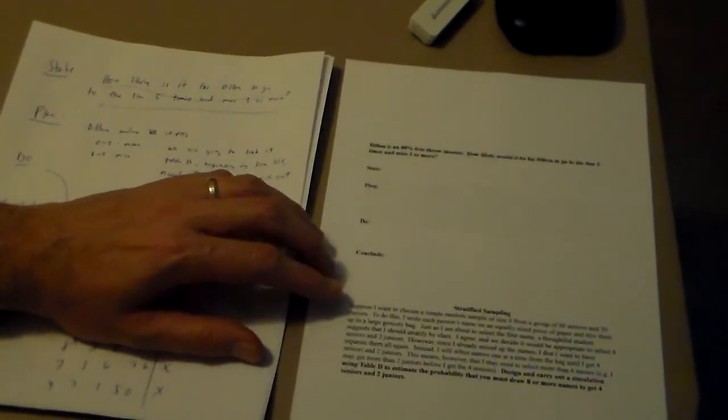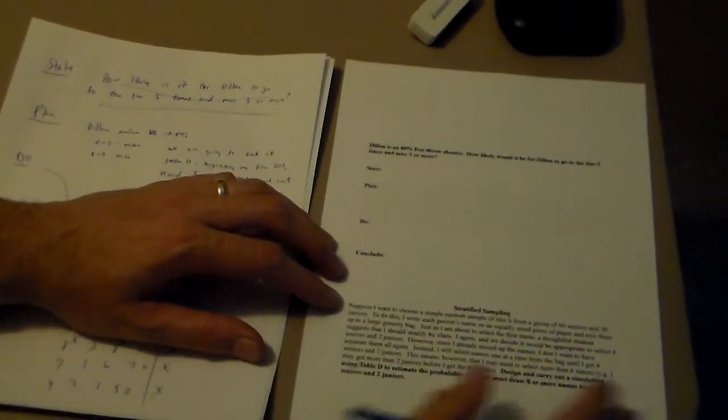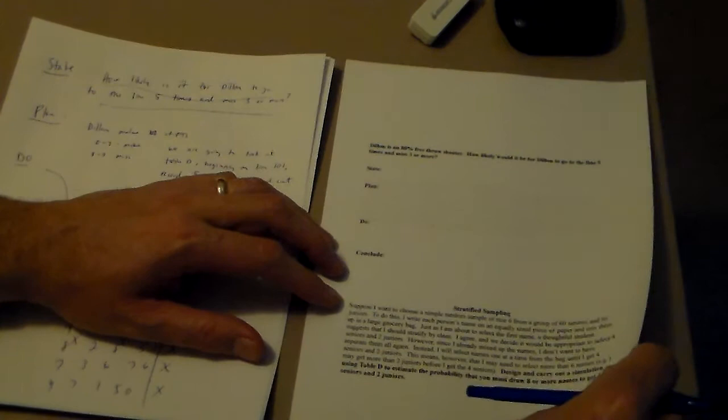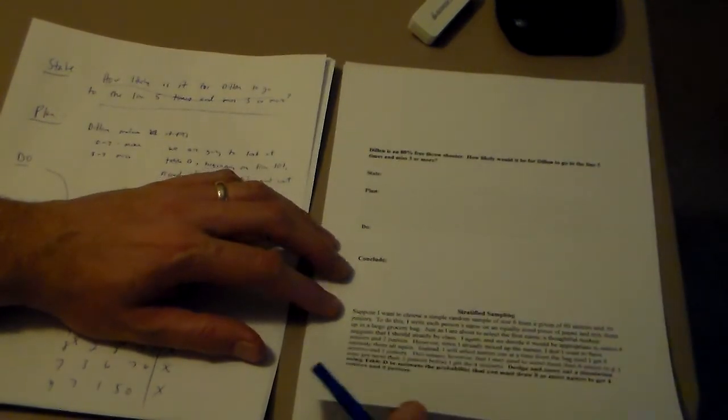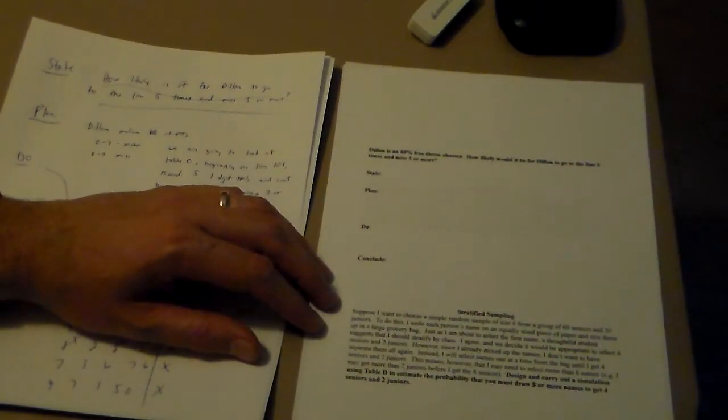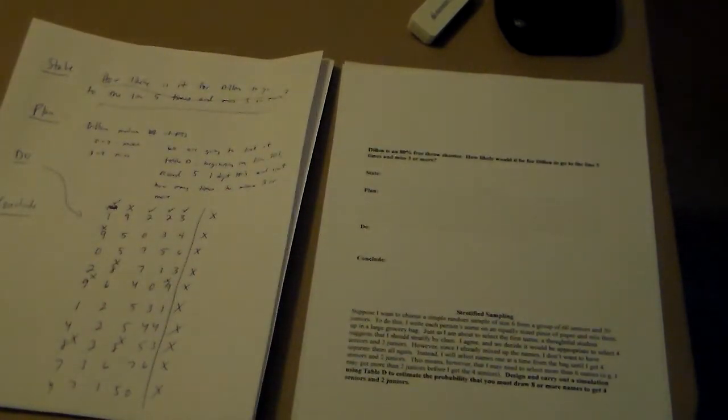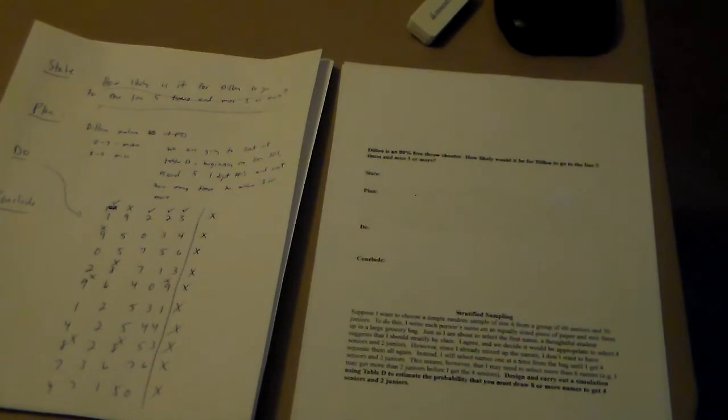All right, stratified sampling. Suppose I want to choose a simple random sample of size 6 from a group of 60 seniors and 30 juniors. To do this, I write a person's name on an equally sized piece of paper and mix them up in a large grocery bag. Just as I'm about to select the first name, a thoughtful student suggests that I should try to stratify by class. I agree and decide it would be appropriate to select 4 seniors and 2 juniors.